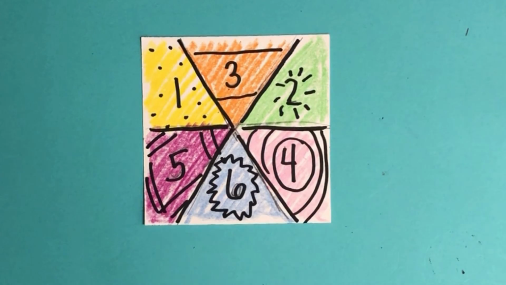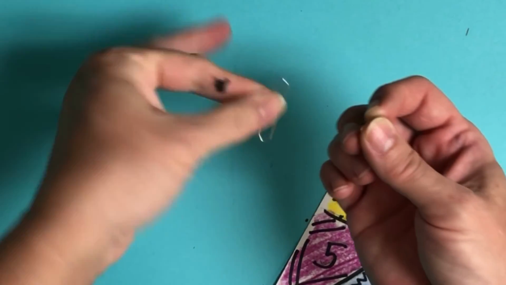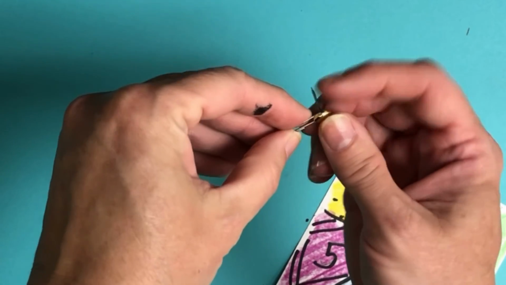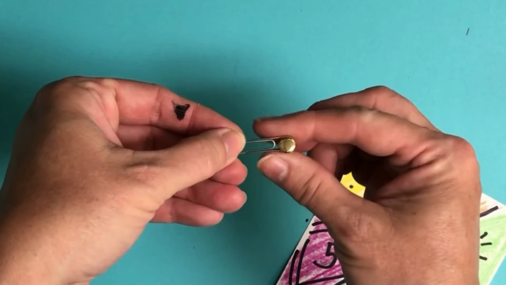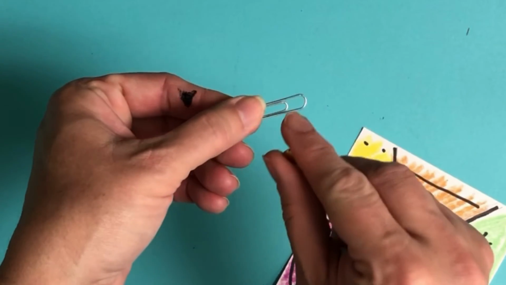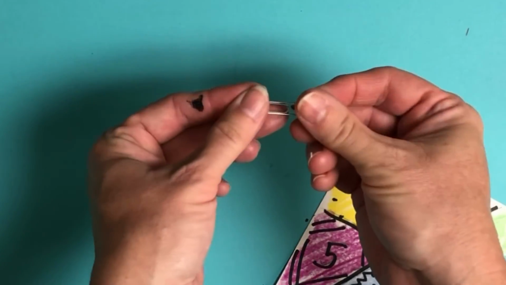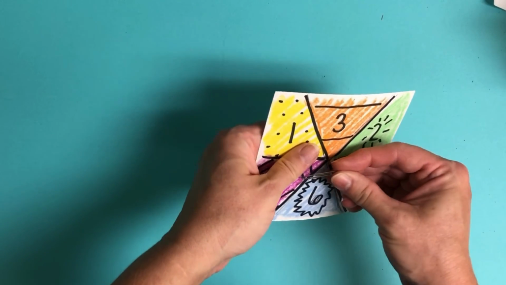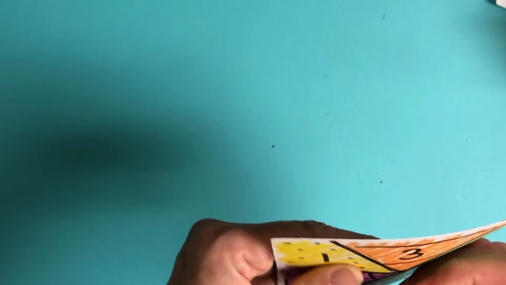And then what we're going to do is put the paper fastener right through the paper clip, and I like to do it in that little space that's there on that side. So right there, and we're going to push it through.